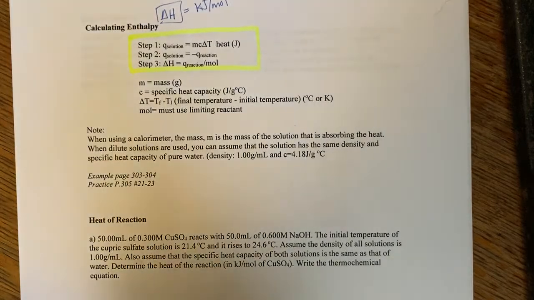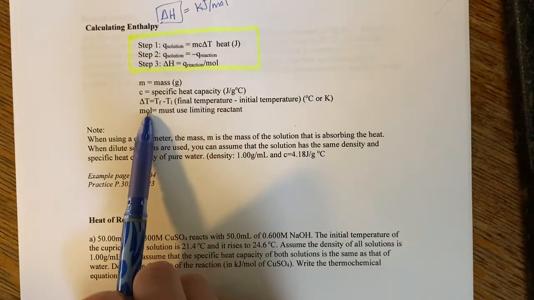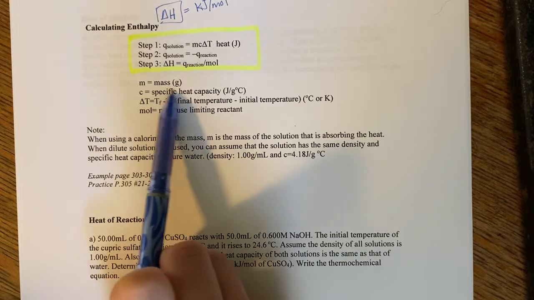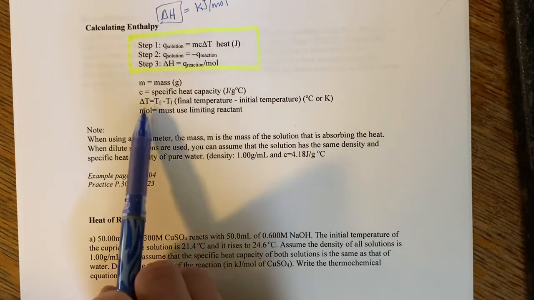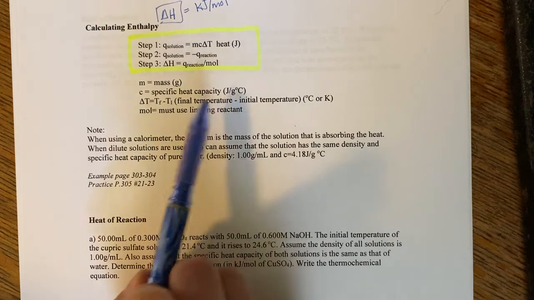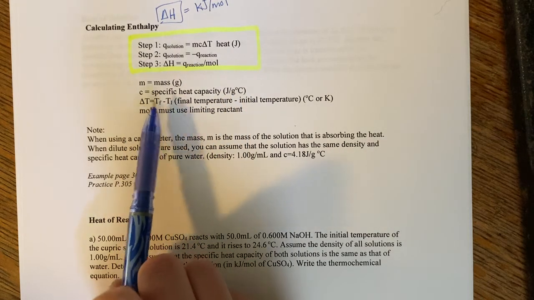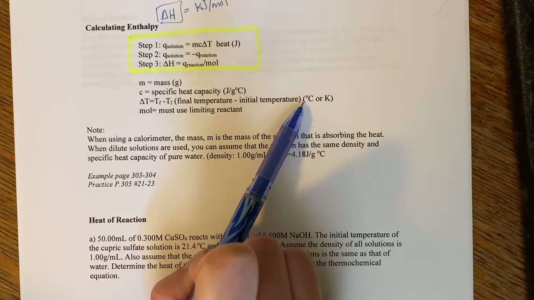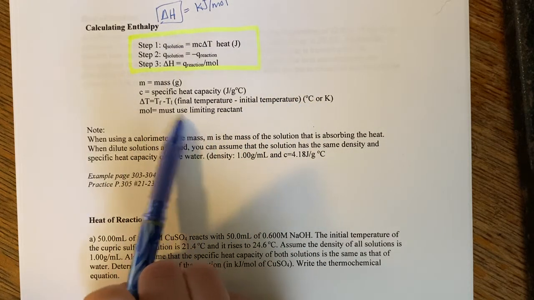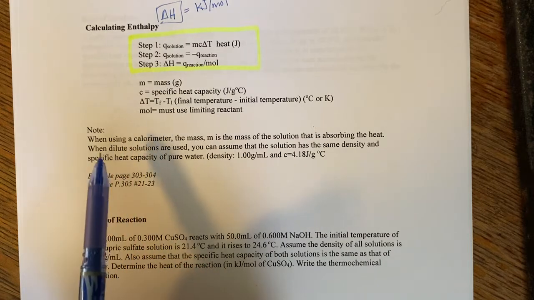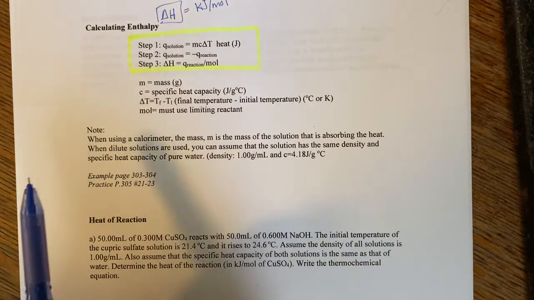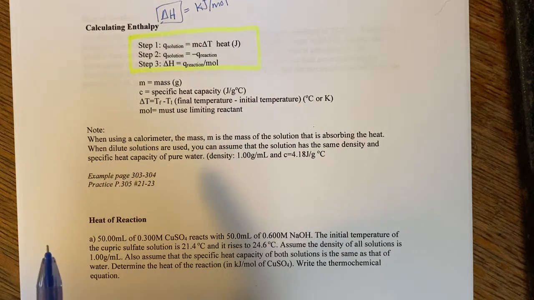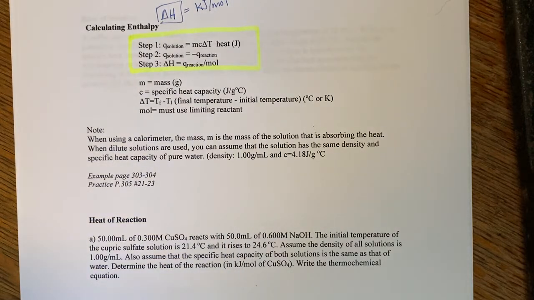A quick reminder there is the units for each of the different pieces we're going to be looking at. So mass is in grams, specific heat capacity is in joules per gram degree Celsius. Temperature is final minus initial in Celsius. If it's in Kelvin, convert it into Celsius. And then moles, we know how to find moles using molar mass or c equals n over V or any of those equations that we know from grade 11.